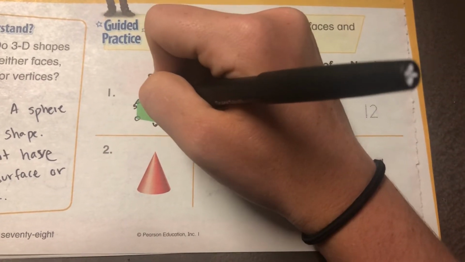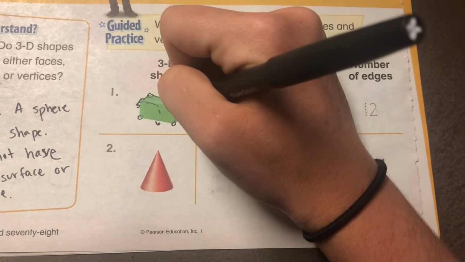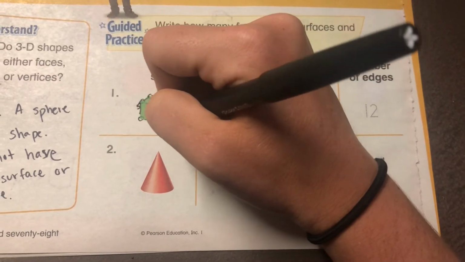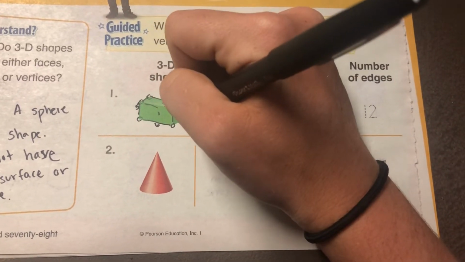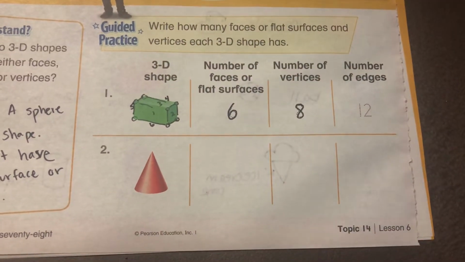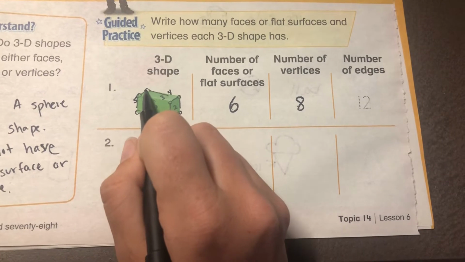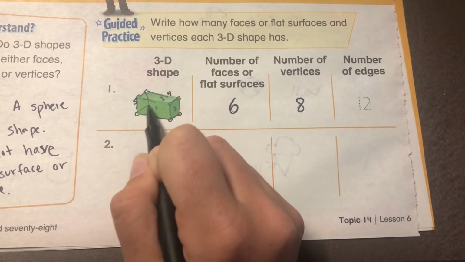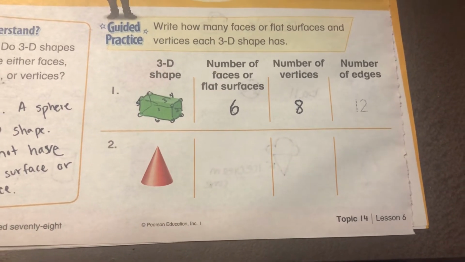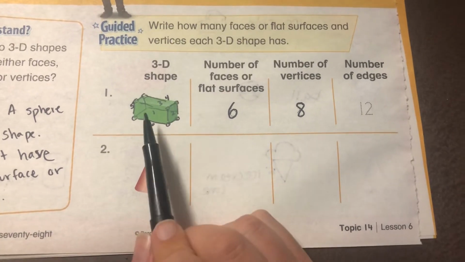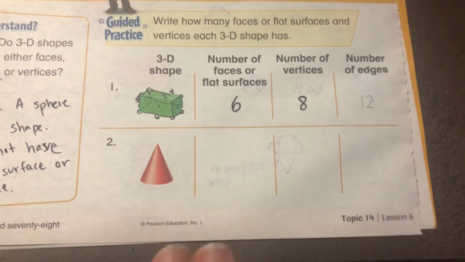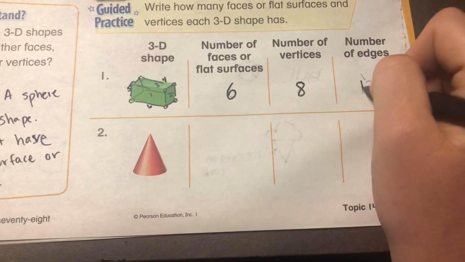We have 1, 2, 3, 4, 5, 6, 7, 8, 9. Now we have to remember the other side. 10, 11, 12. That is what the rectangular prism would look like if it was see-through. We have 12.